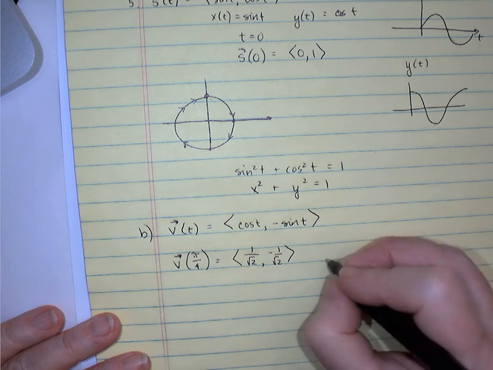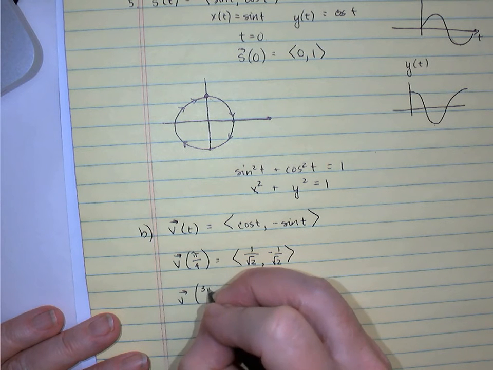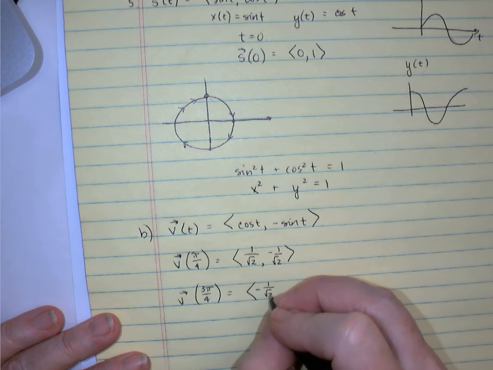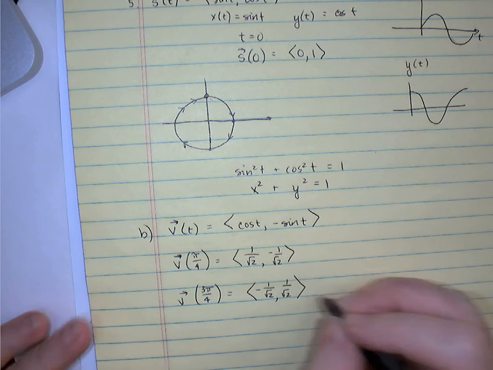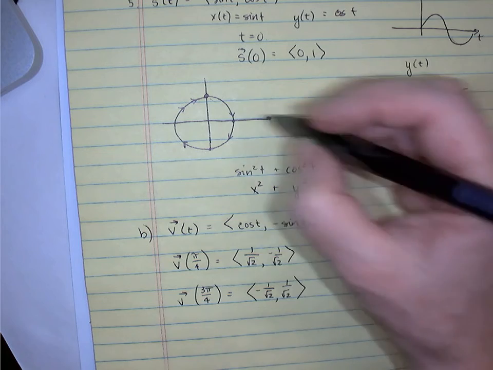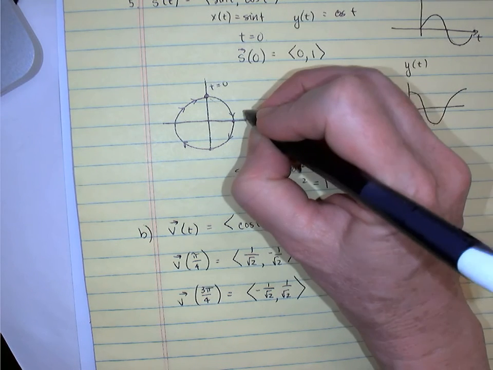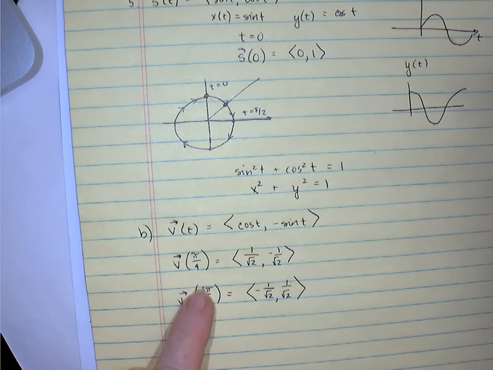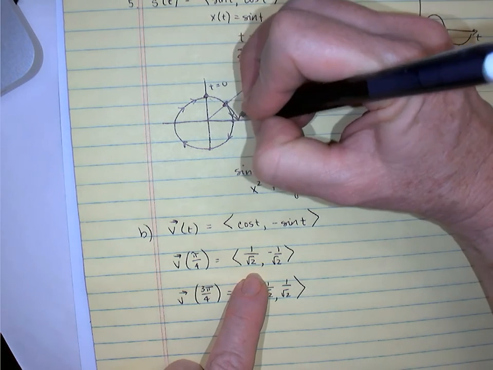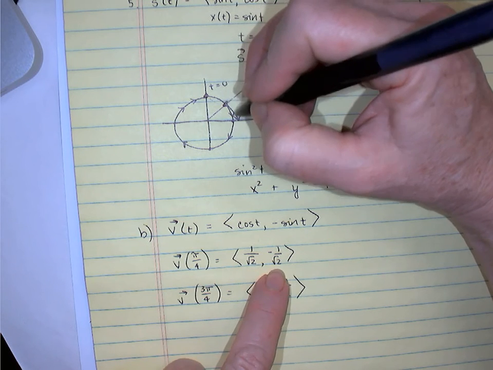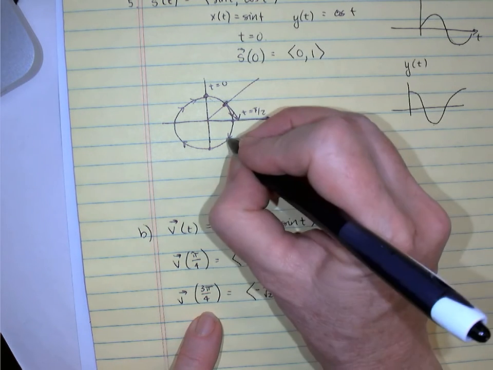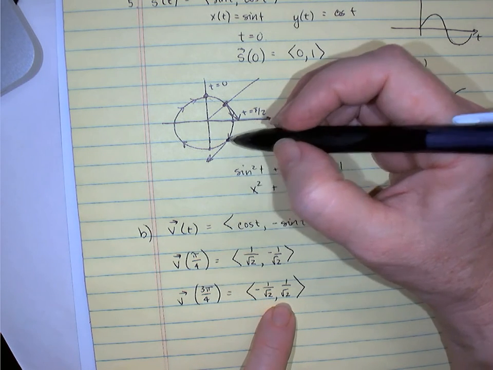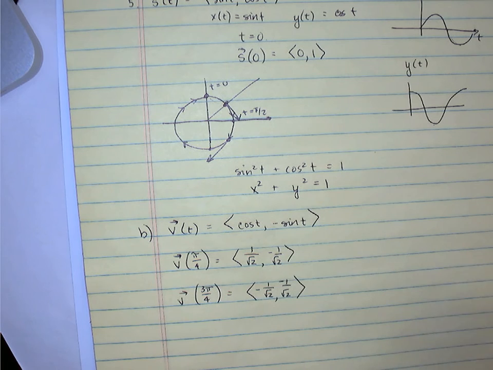Okay. Velocity at 3 pi over 4 is going to give us kind of the same thing. You know, cosine of 3 pi over 4 is -1 over root 2. Sine is +1 over root 2. And that makes a little bit of sense. This is where t is 0. This is where t is pi over 2. So at pi over 4, we are right here on our circle. And we're heading in this direction, so you know that the x is increasing, the y is decreasing. At 3 pi over 4, we're right about here, heading in this direction, so we know that our x value is decreasing, and our y value is also decreasing, because that's negative sine.